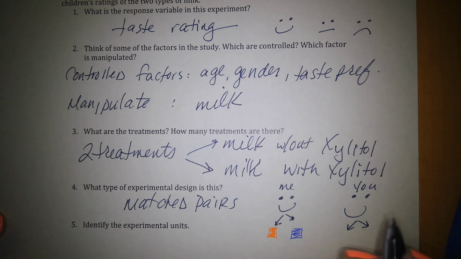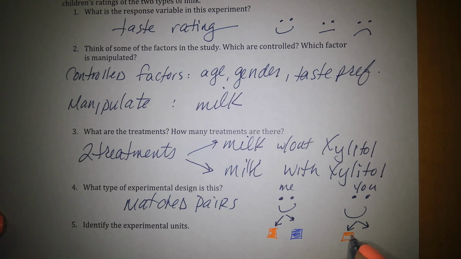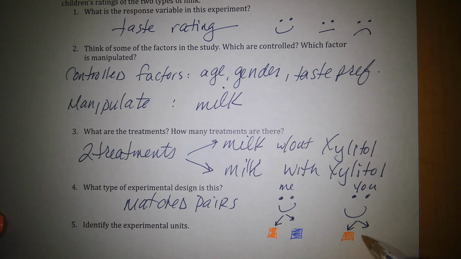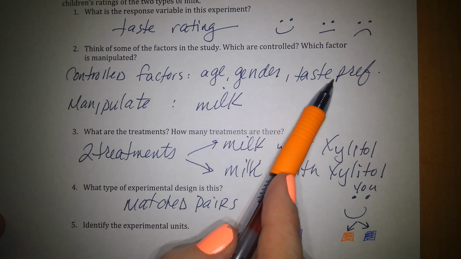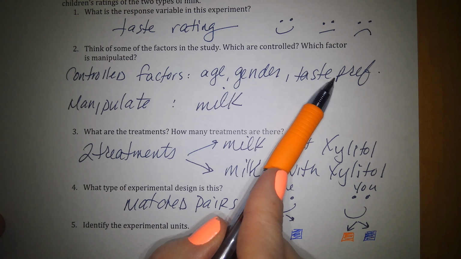Same thing for you. What if you didn't like the xylitol? You know what, but you didn't like milk either because you don't like milk by itself. So it wouldn't make any sense to compare your taste buds for milk with my taste buds for milk with xylitol because we have 2 completely different sets of taste buds. We want to try to control the taste bud preferences.